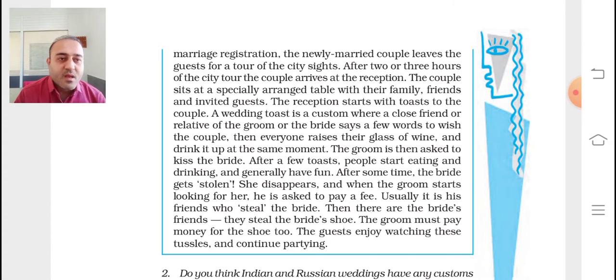The groom is then asked to kiss the bride. After a few toasts, people start eating and drinking and generally have fun. After some time, the bride gets stolen. So this is a very interesting part of the marriage. She disappears, and when the groom starts looking for her, he is asked to pay a fee. In our Indian culture, the shoes of the groom are stolen away.